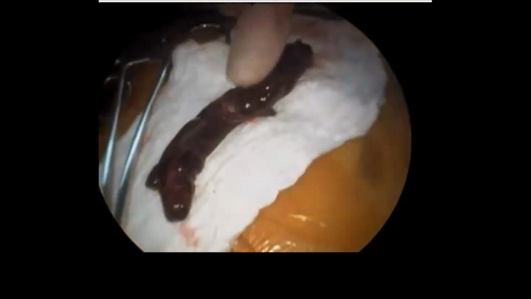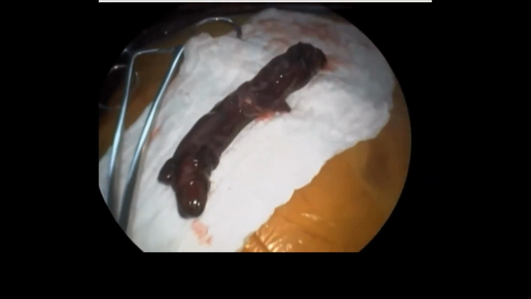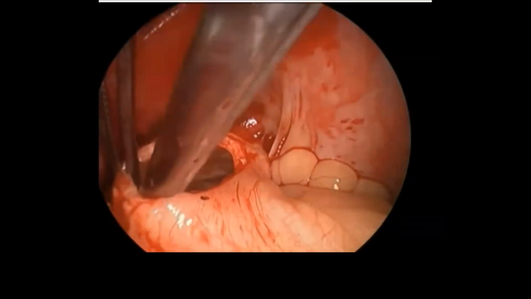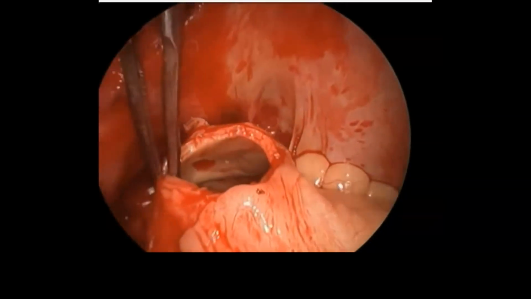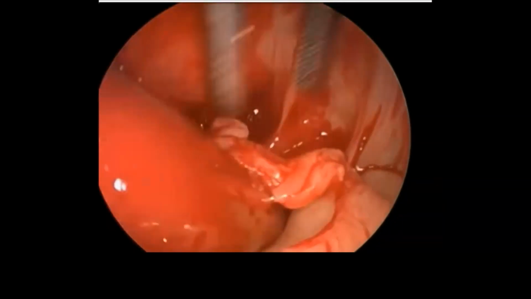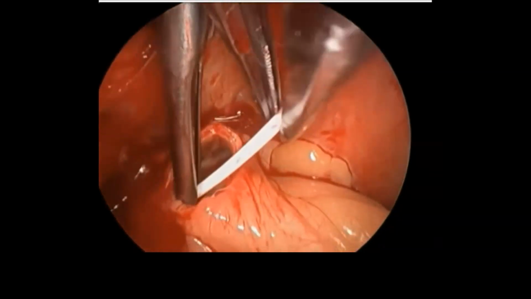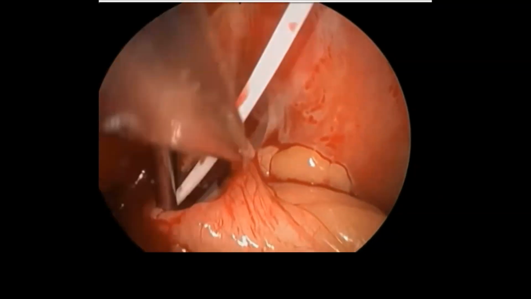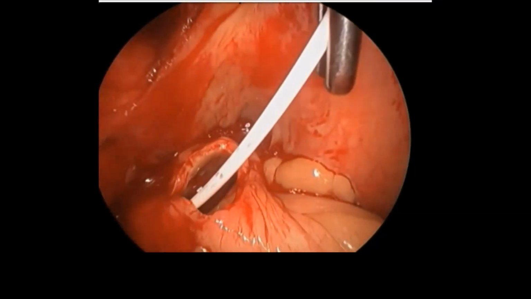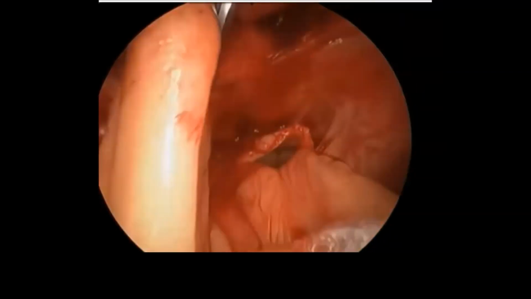She had a fracture of her right lower extremity. It was in a cast, and this was a likely source from the right leg. You can see the embolus is removed. A Fogarty catheter is used to clear any further clots, which none are found.